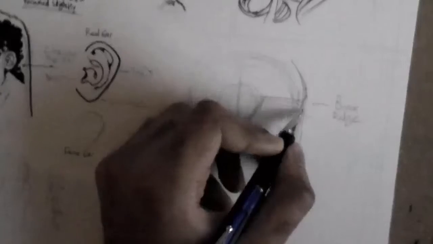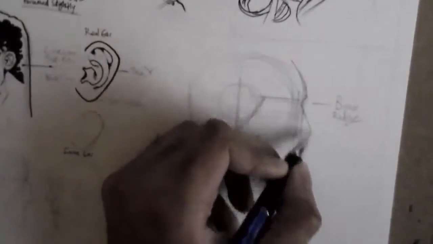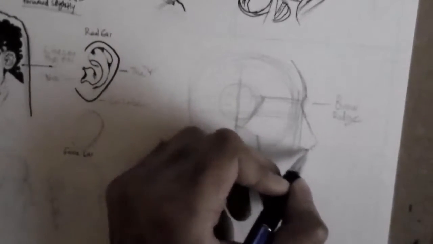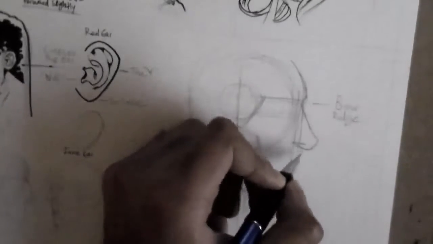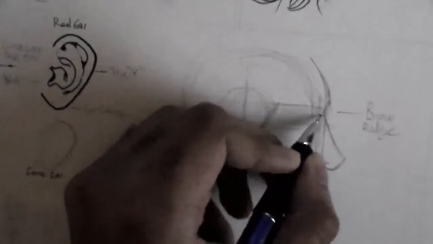So the forehead comes down into the brow ridge. Let's mark that. Brow ridge. And from there, the nose. And I'll talk more about noses in a minute, all the different kinds of ways you can draw them. But we'll just do this for right now.